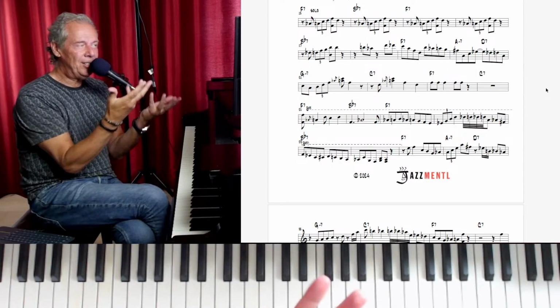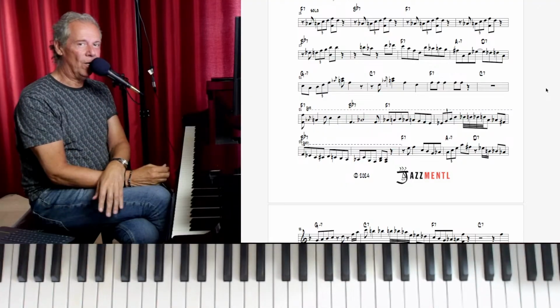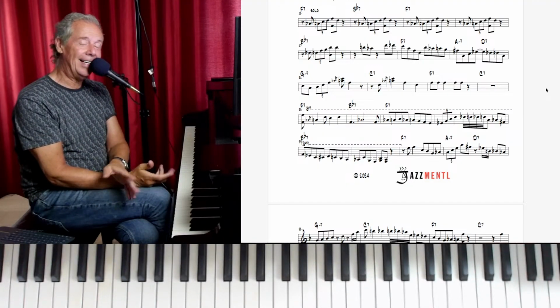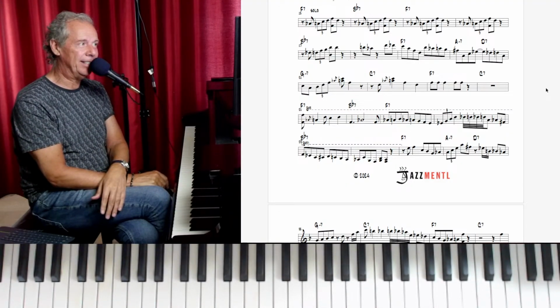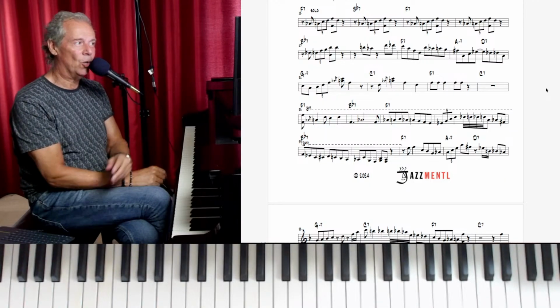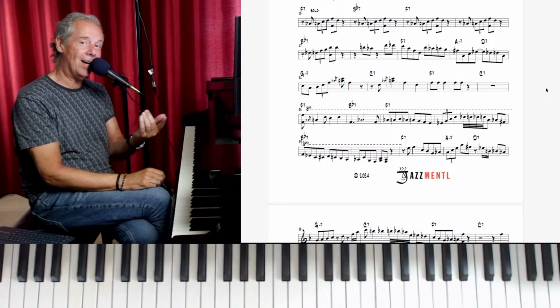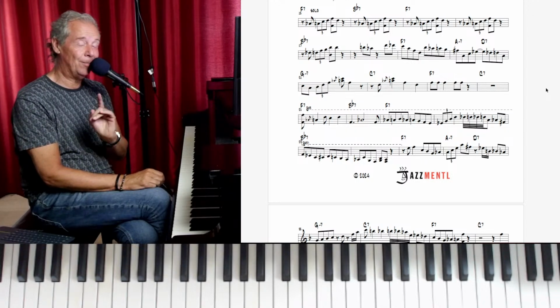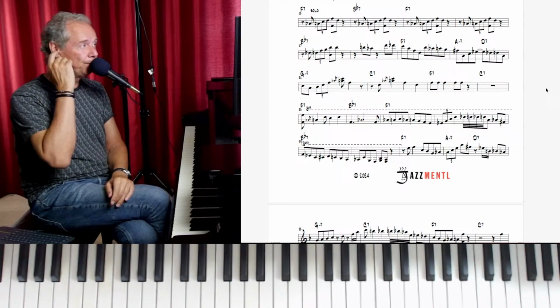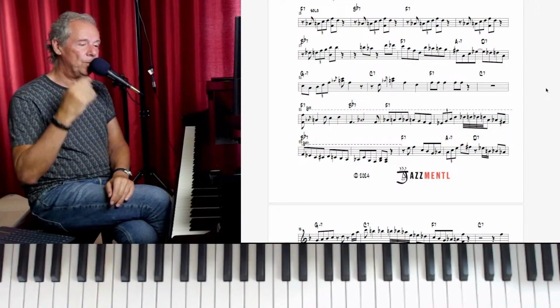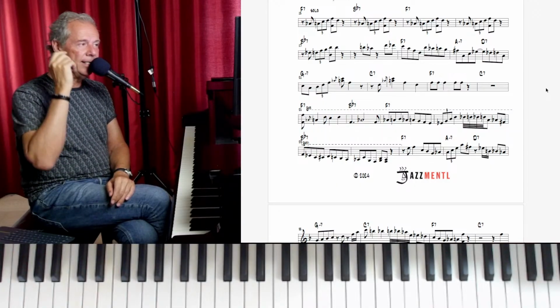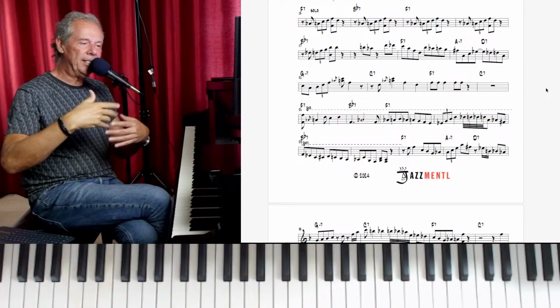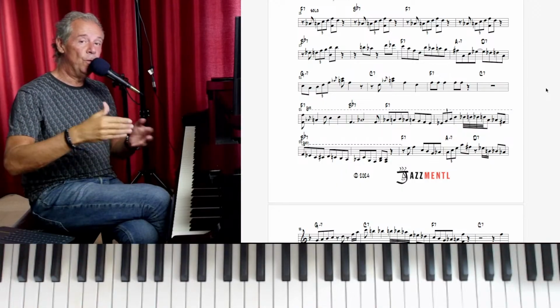Even if you just learned that one chorus and played that at a jam session or at your next session, I think most people would be impressed by your grasp of the language. They may or may not know that it's a Red Garland solo. It's quite unlikely that they will know. So a lot of times when you learn these things, it will inspire you to move forward from that point.